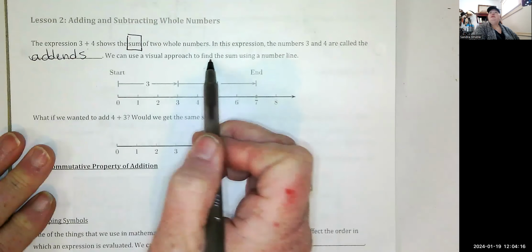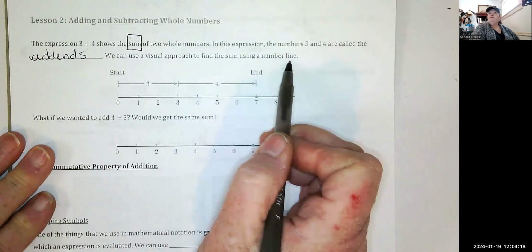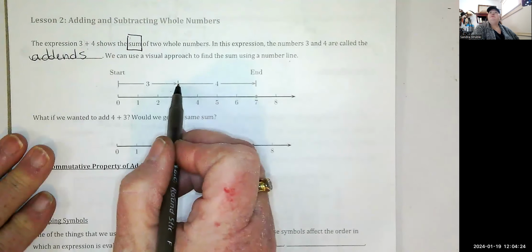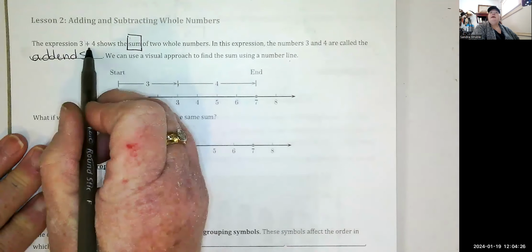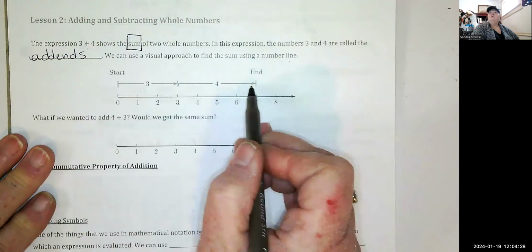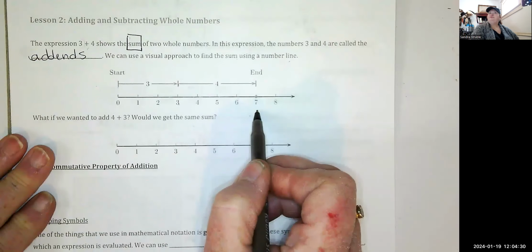Okay. So we can use a visual approach to find the sum using the number line. You start from 0 and it's a positive 3. And then you're adding another 4. So the answer is 7.